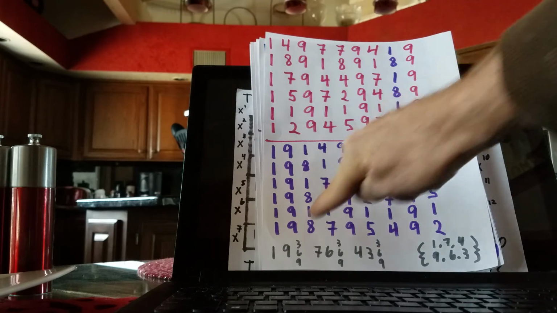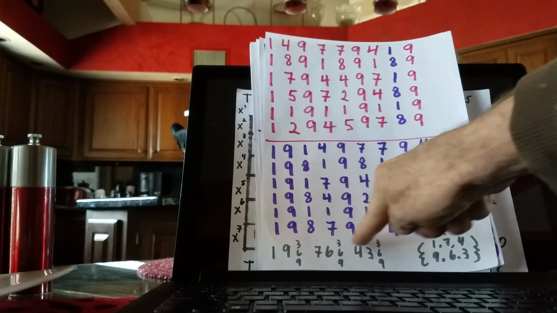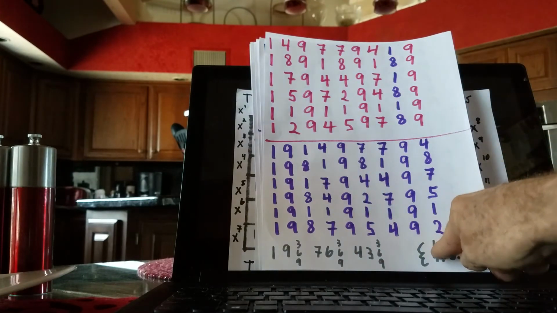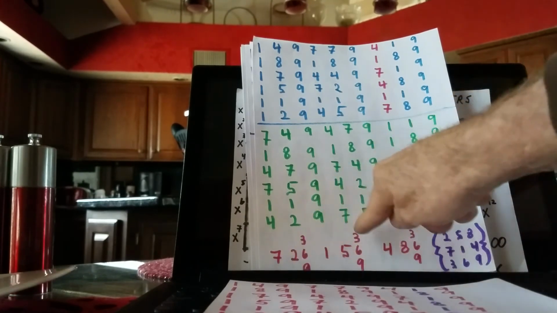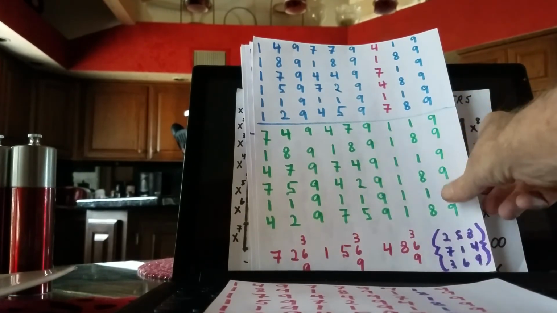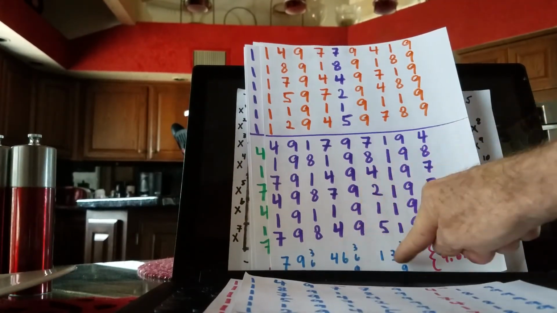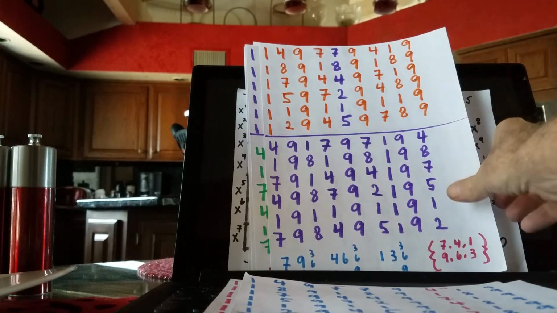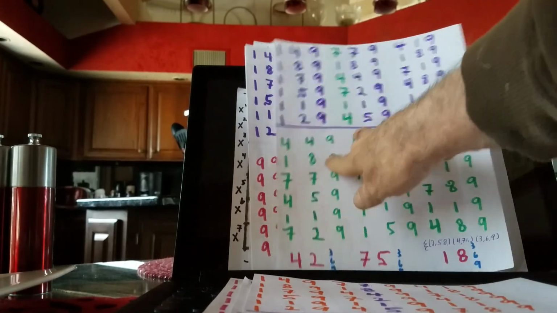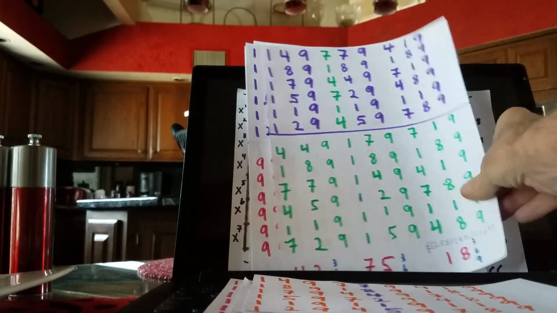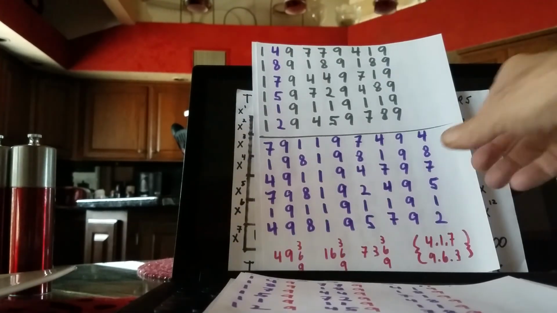But if we want to look at it like this too, 1 and 9 is a 1, 7 and 6 is 13, which is a 4, 4 and 3 is 7, and that's the 174 code too. And we'll just quickly look at that in the others. 7 and 2 is a 9, 1 and 5 is a 6, and 4 and 8 is a 3. 7 and 9 is a 7, 4 and 6 is a 1, 1 and 3 is a 4. That's the 714471 code. If we want to do it with this, we get 639. That's the 369 code.